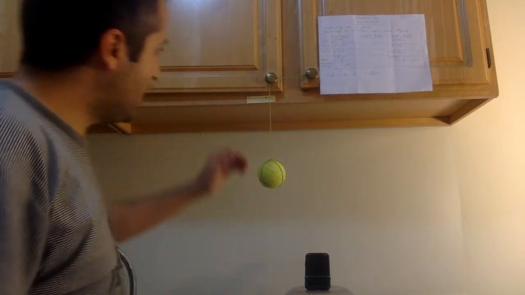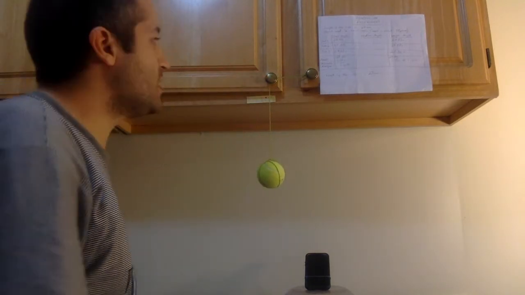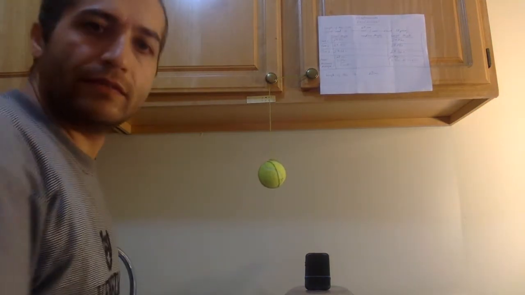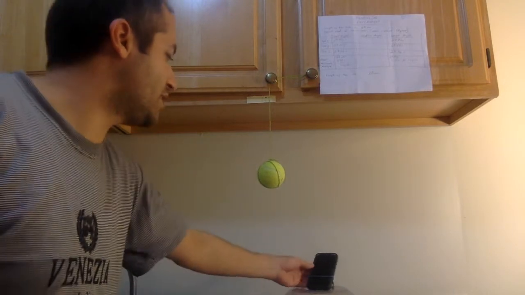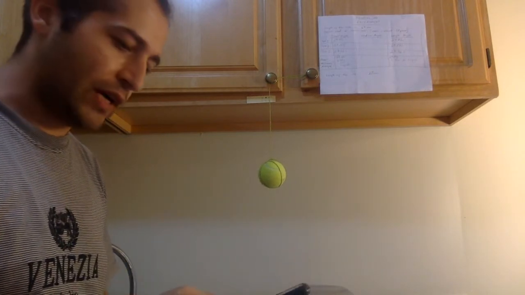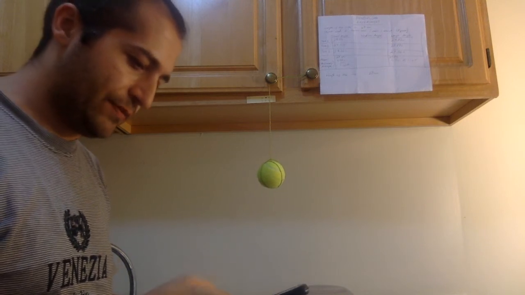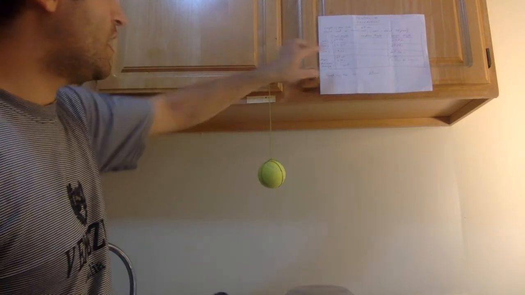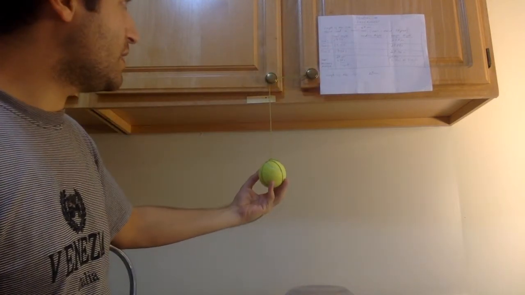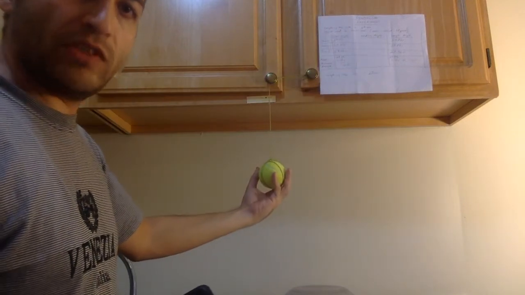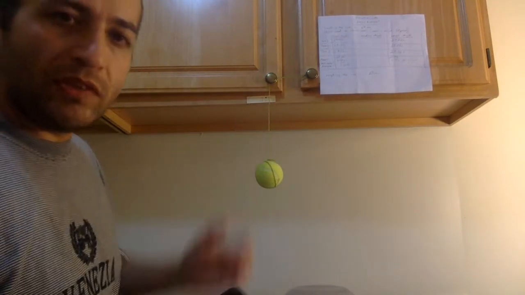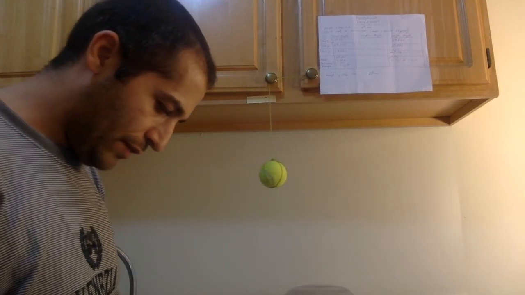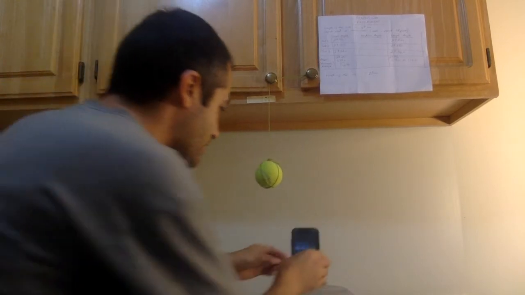Let's see if I make it shorter, whether I'm going to find a smaller period or a larger period. This is the scientific question, and I can answer it exactly by doing experiments. Let's repeat this experiment for this case. I'm not going to change anything. I need to use exactly the same object, the tennis ball, and I'm going to repeat this experiment again for a shorter length.